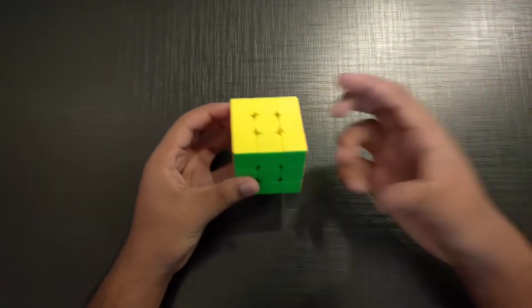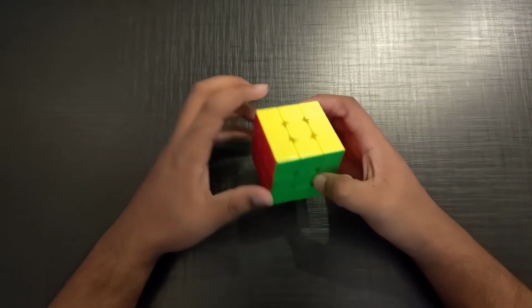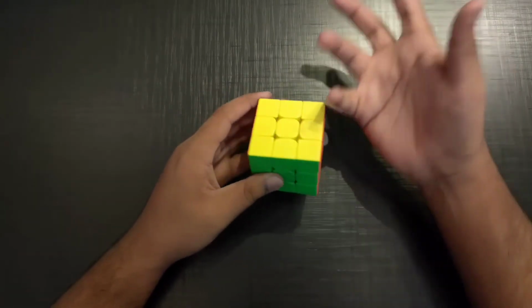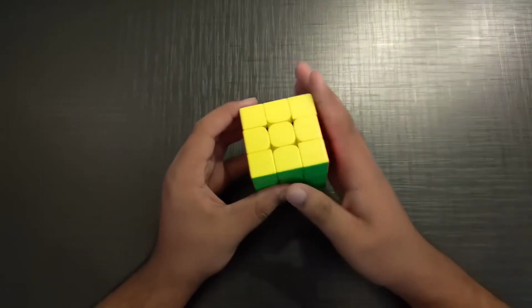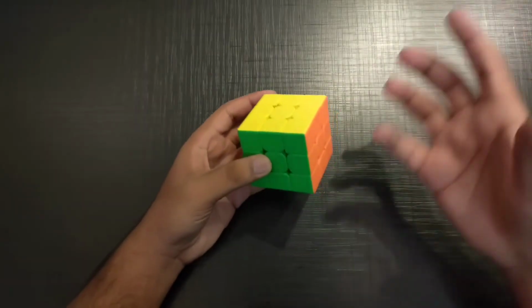Today is part 2 of our speed cubing series. In this series, we're teaching you how to solve the cube in 10 seconds, but in the last video, we talked about how to solve the cube.